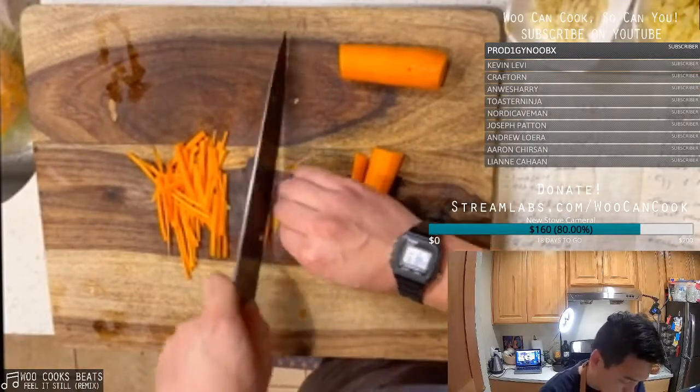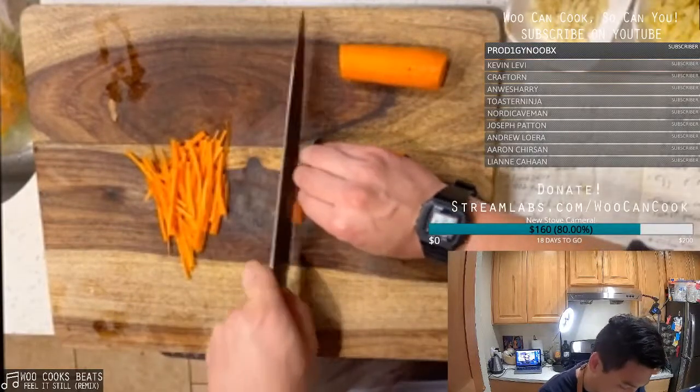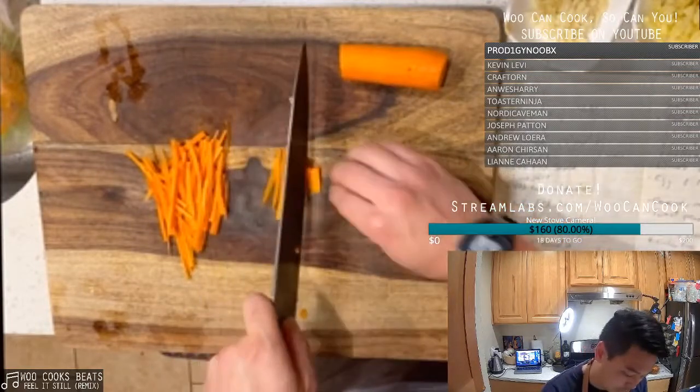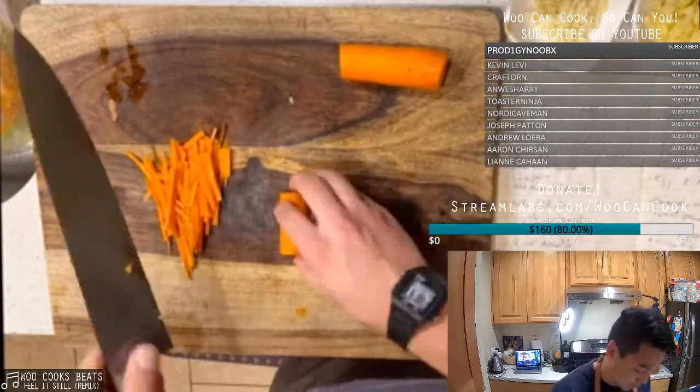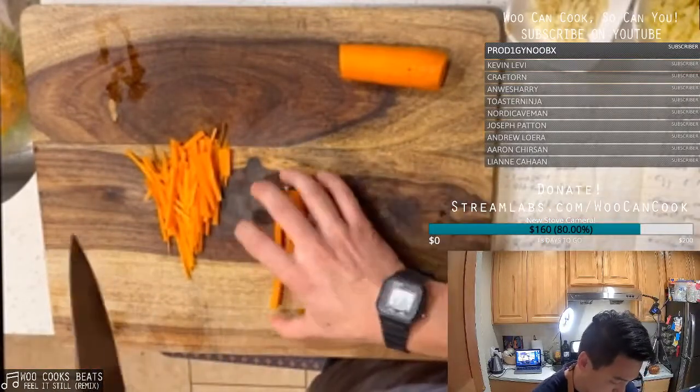Other than that, just go online and search for carbon steel woks. Anything with carbon steel or cast iron works really great too. It's really heavy, but as long as you pay attention to what the metal composition is, that will work really, really great.